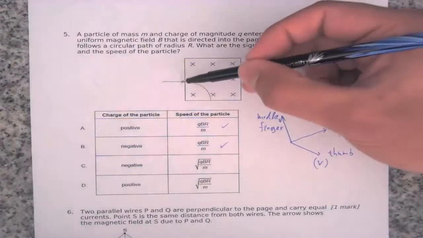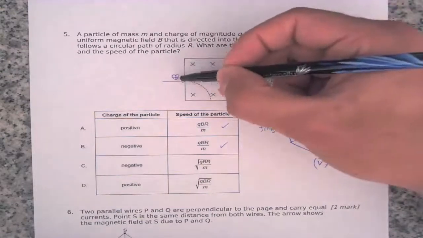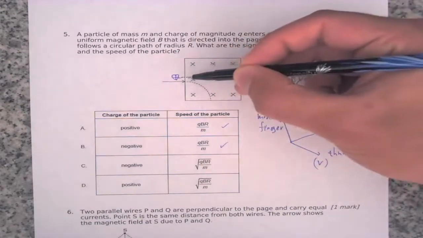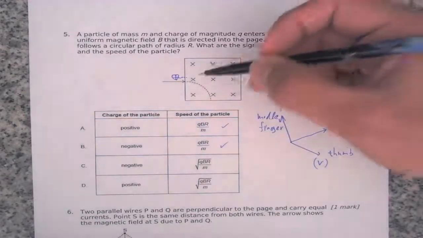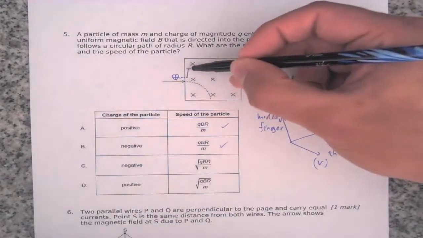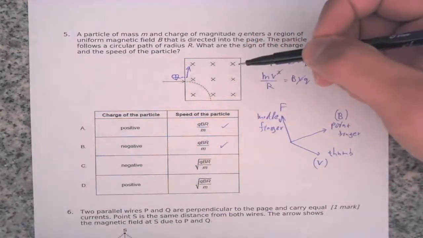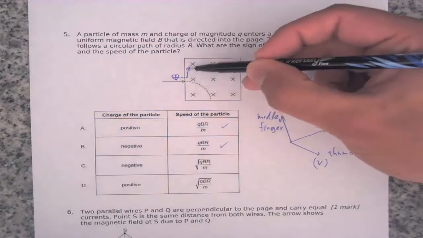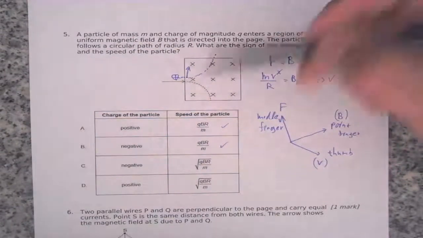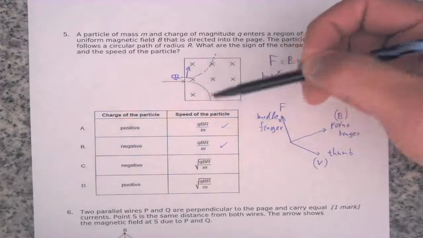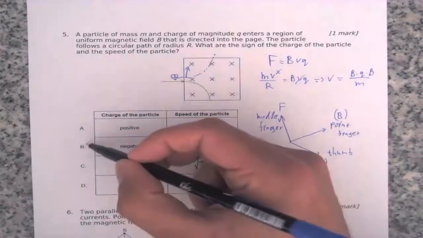So if this was a positively charged particle, let's say that a positive charge enters here, if you apply this rule, you'll see that the force acting on the particle has this direction at the moment that it enters the magnetic field. So that means that if the force is in this direction, the positive charge will move like so. But we have a different motion, so definitely the particle is negative. So your correct answer here is B.